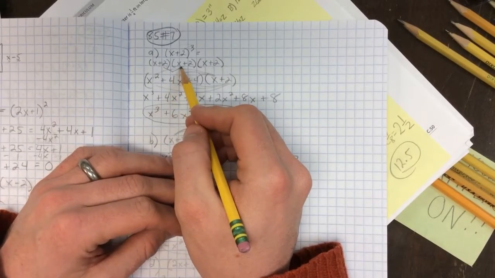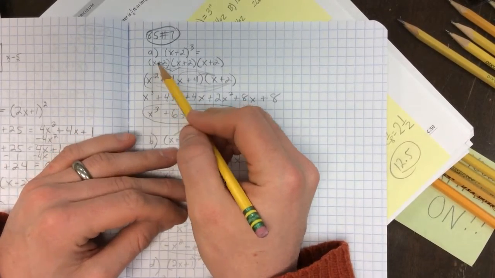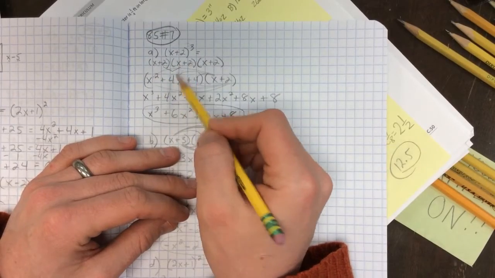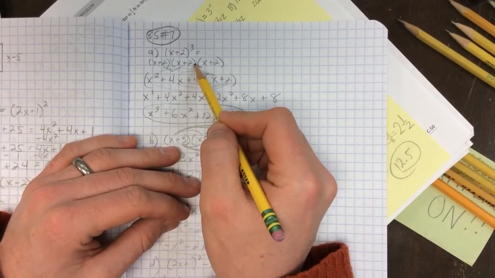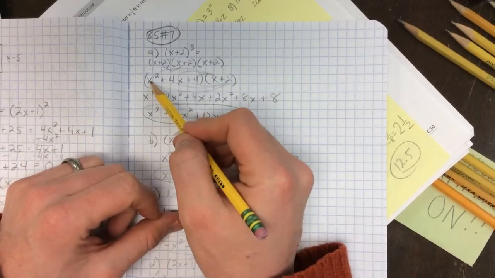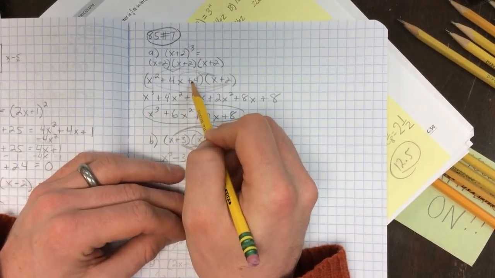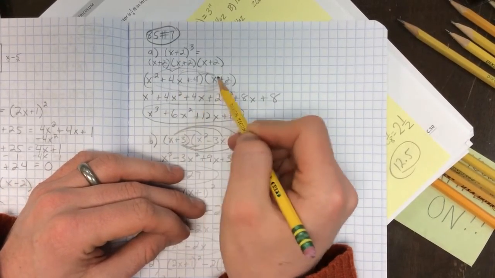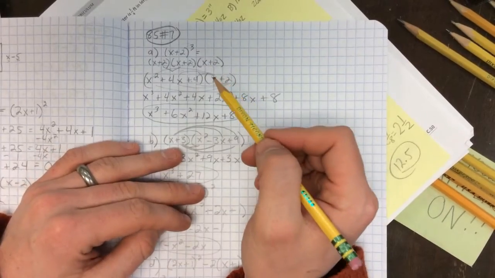This times this, right? You should be getting pretty quick at this now. x squared plus 2x plus 2x plus 4. If you combine the two x's in the middle, you get x squared plus 4x plus 4. And then remember, we've got to take this and multiply it by the second (x + 2).